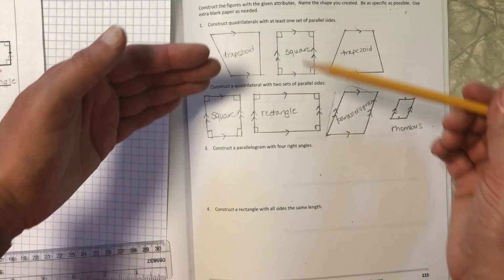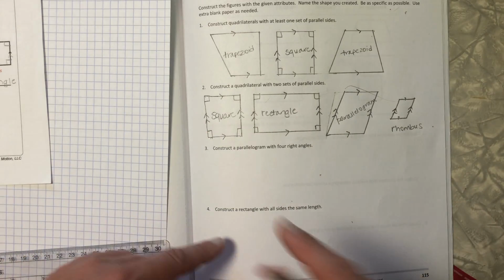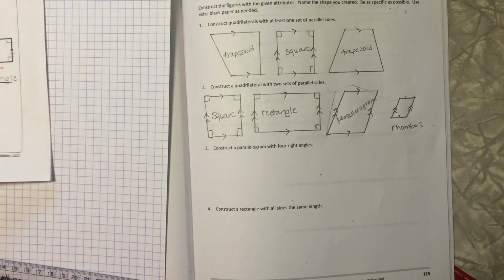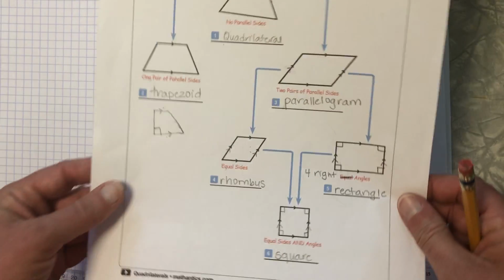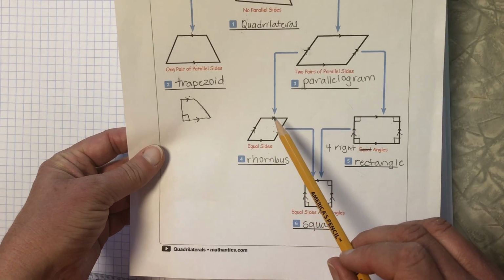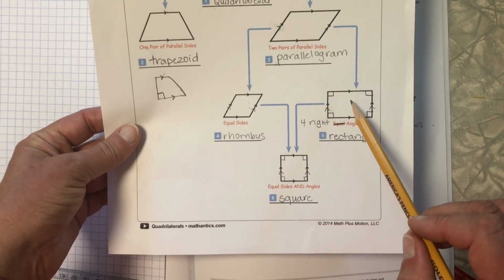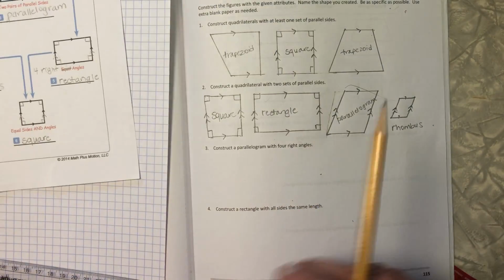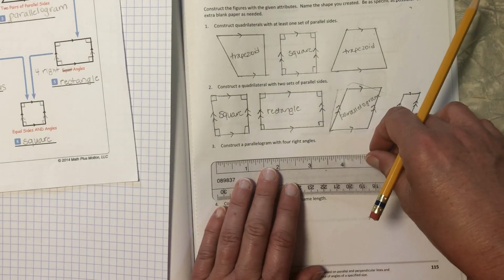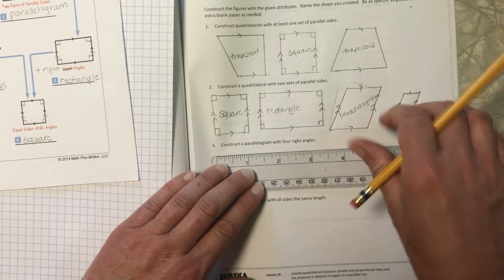So I'm getting more and more specific as I'm going down this page. Here, I can only draw a parallelogram that has 4 right angles. So that means I can only draw one of the shapes that are under the parallelogram that has 4 right angles. And I see 2. I see a rectangle and a square. So I'm going to do that. I'm going to draw myself a rectangle and a square.